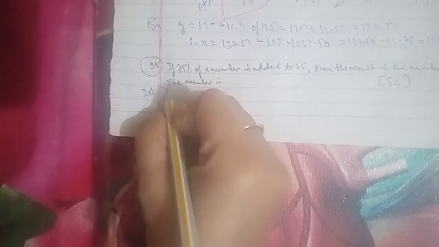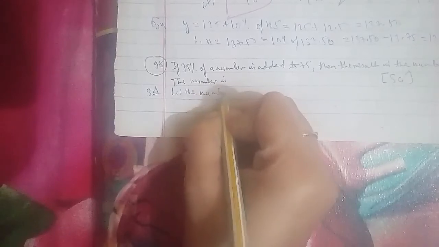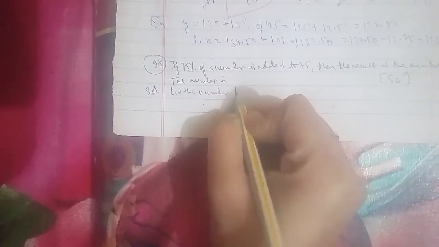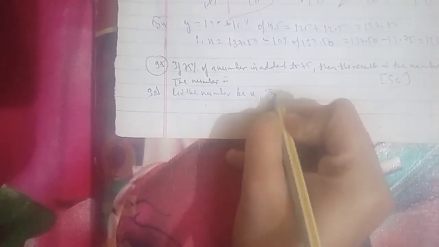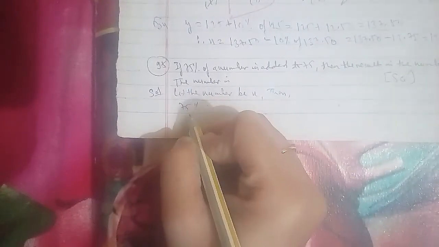So x upon 4 equals 75, and x equals 300. That will be the right answer for this question.